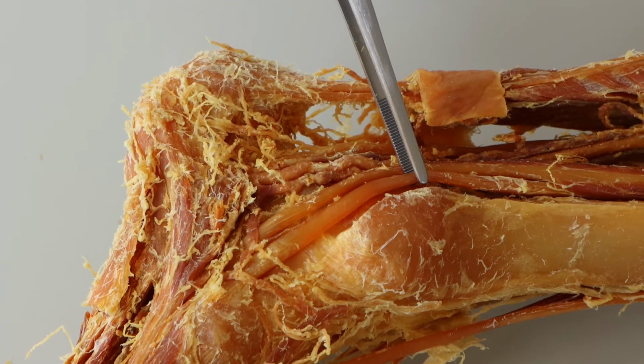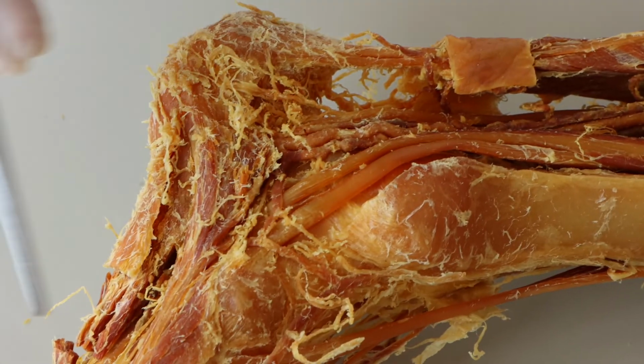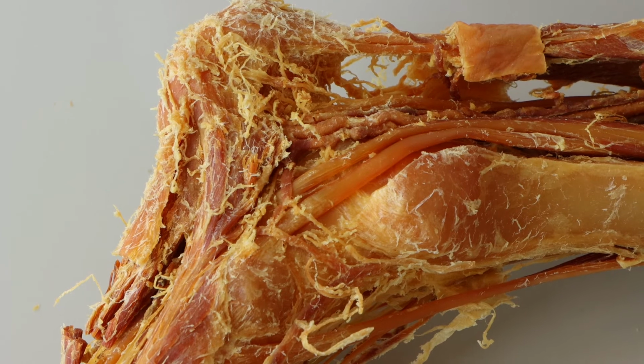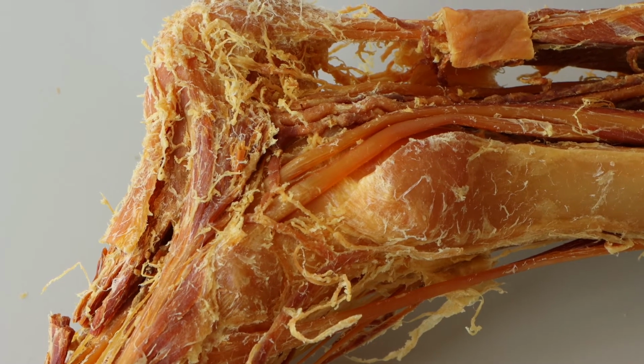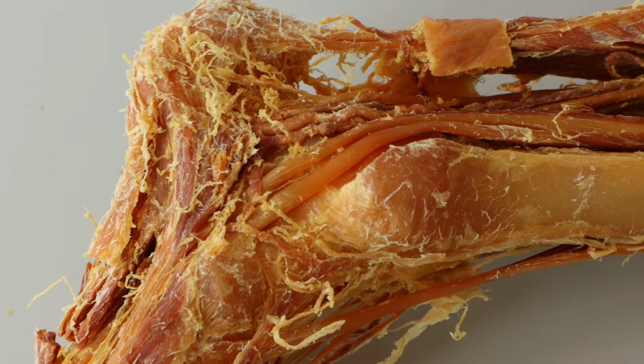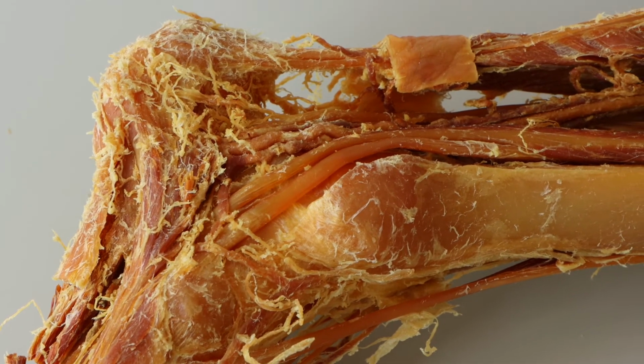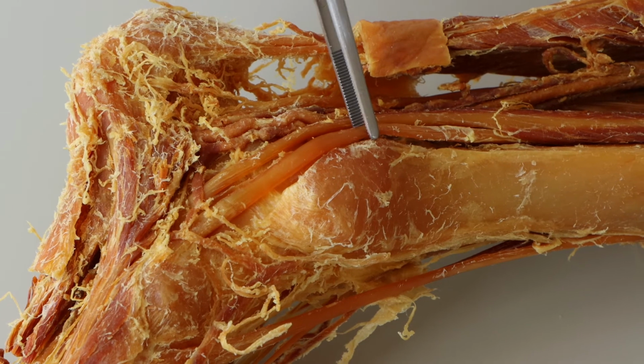The function is the plantar flexion of the foot and supination of the foot, and this is the main function, and it is innervated by the tibial nerve. This is the first muscle.